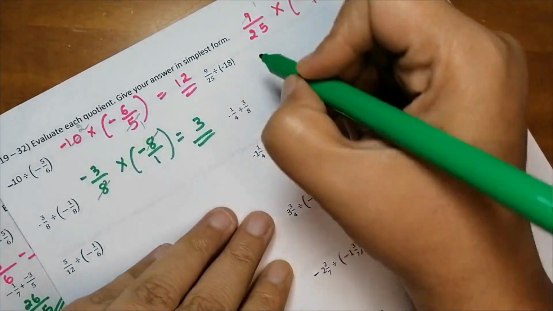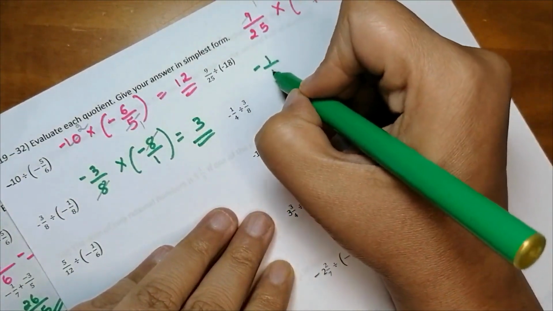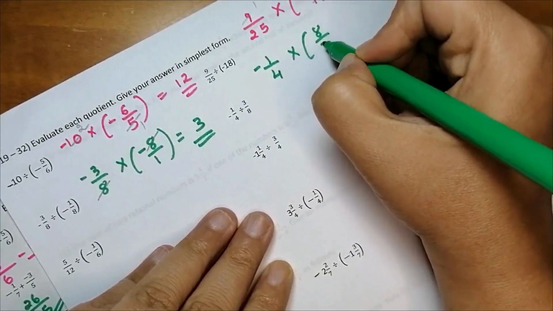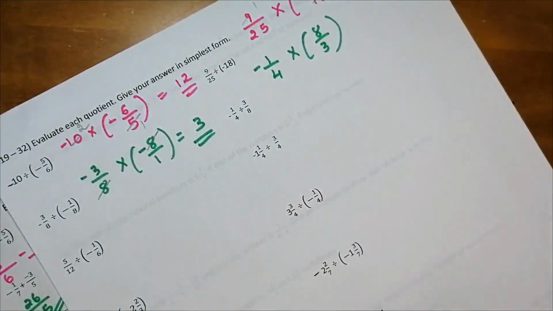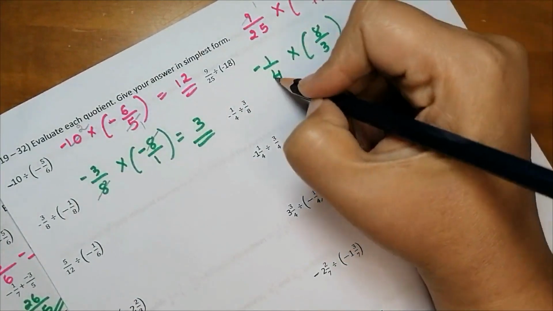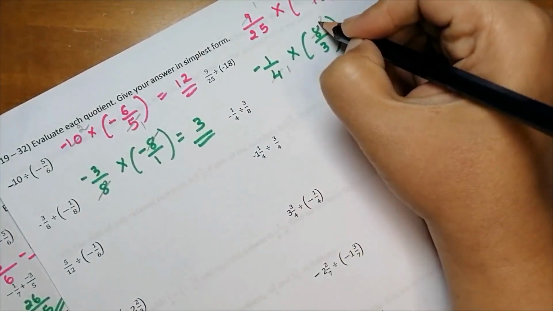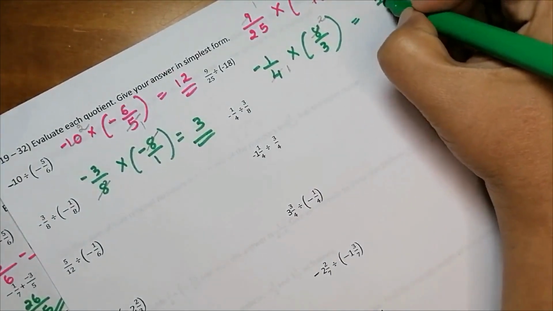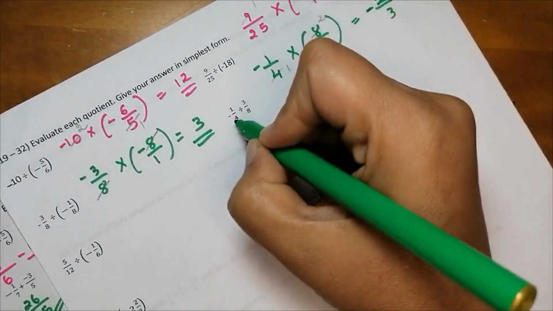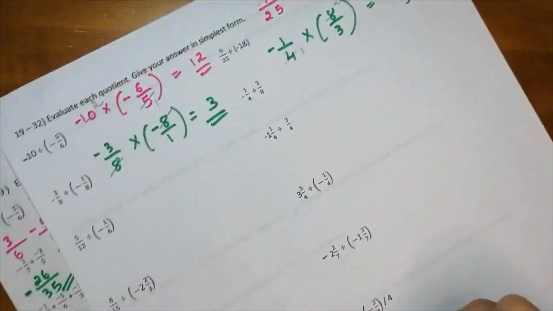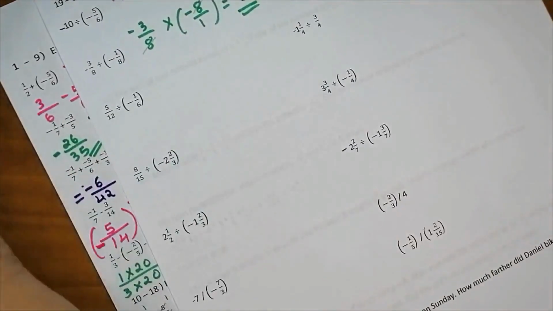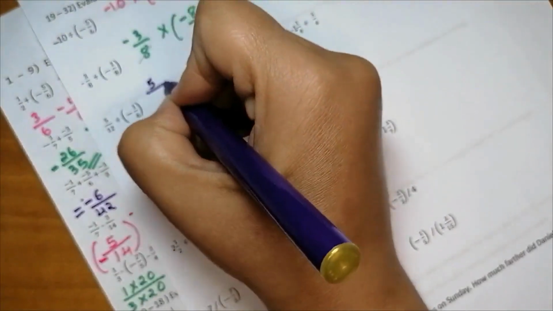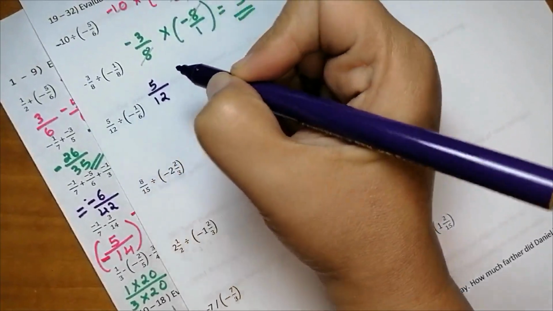Okay, next one here. Minus 1 by 4 multiplied by 8 over 3, right? Reverse it. So 4 times 1, 4 times 2. That's it. So we have 2 over 3 with a minus sign, right? Minus and plus.